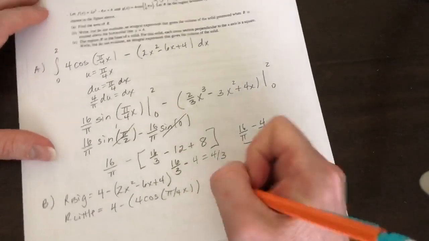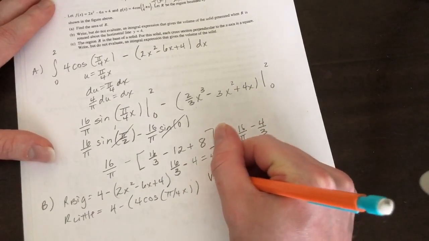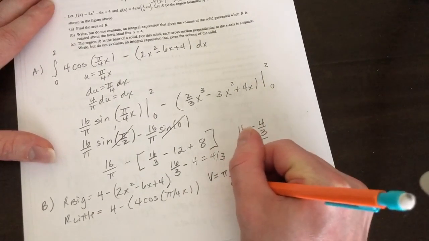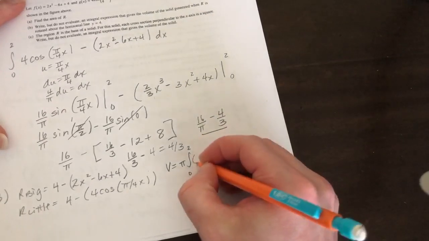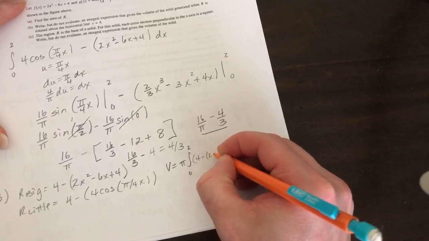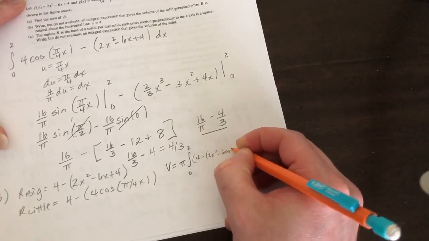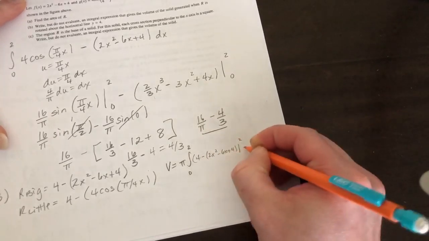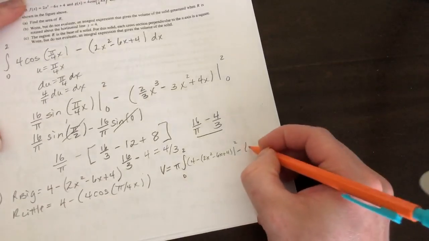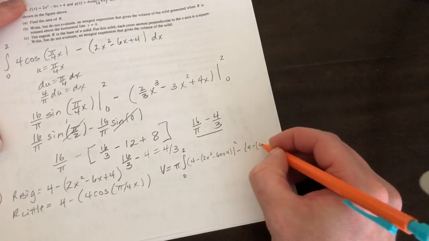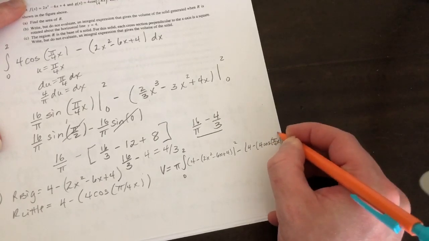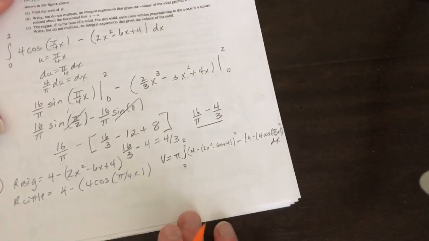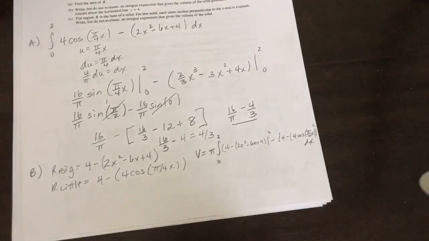Okay, so our volume is going to be pi times the integral from 0 to 2 of 4 minus 2x squared minus 6x plus 4 squared minus r little squared. 4 minus 4 cosine of pi over 4x squared dx. Sorry, I ran out of room.